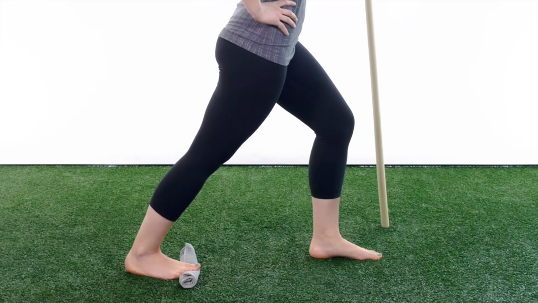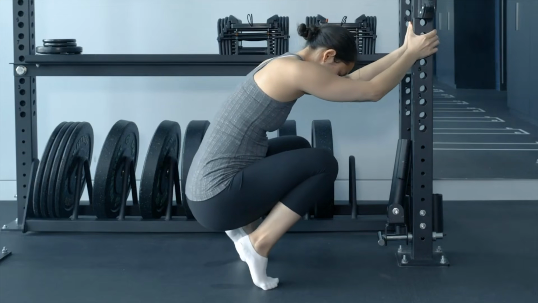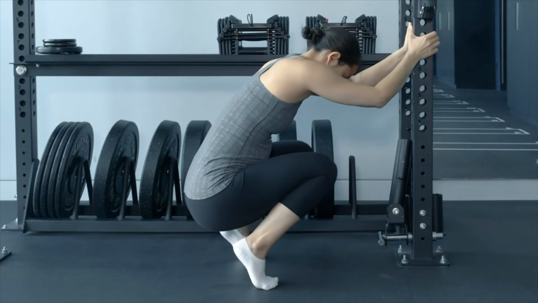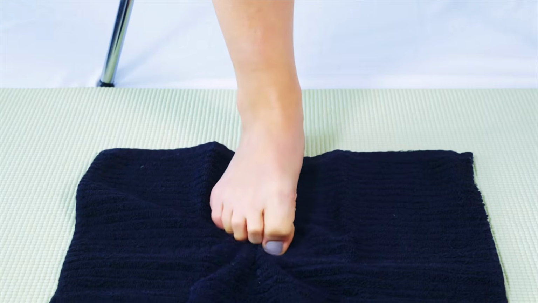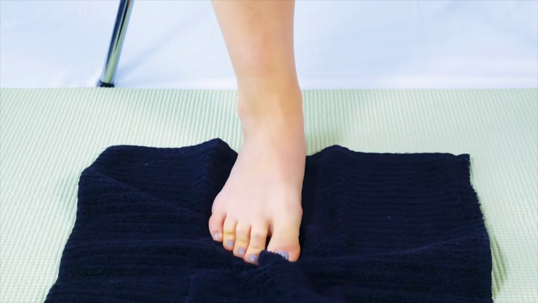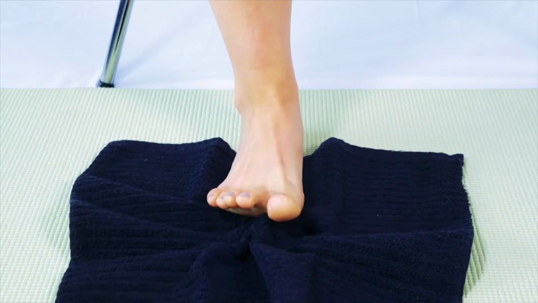As symptoms start to improve, we look to start loading the intrinsic musculature of the foot. And in doing so, we can potentially increase some of the support that's being provided towards the arch and just overall strength and coordination around the foot. So a good exercise to start with on this is a set of towel toe curls, which involves placing a towel underneath the toes and using the toes to curl that towel towards you.